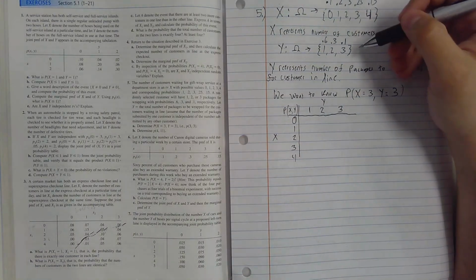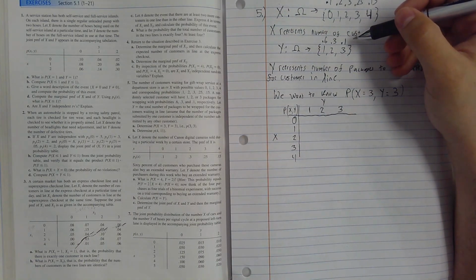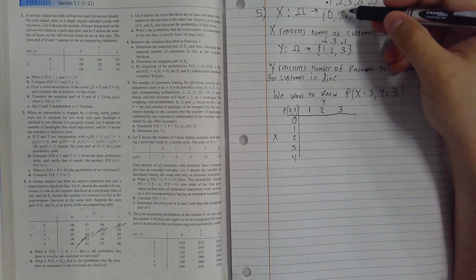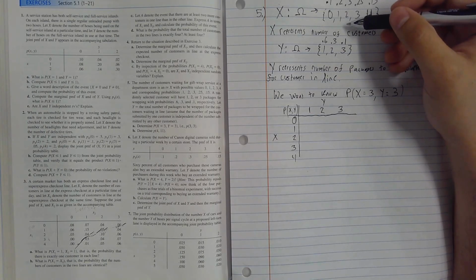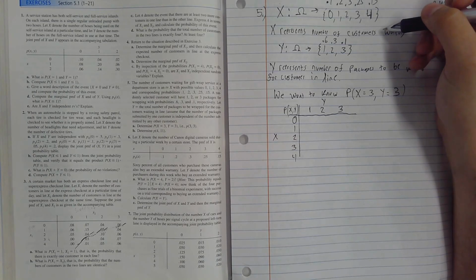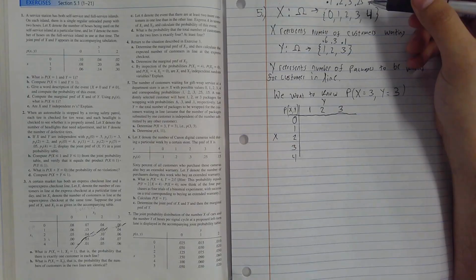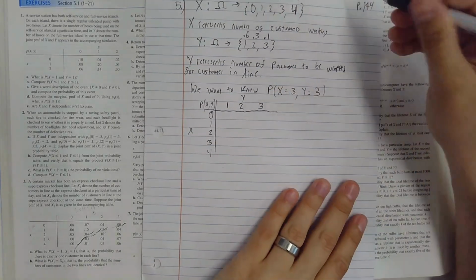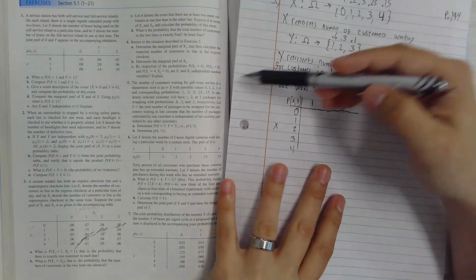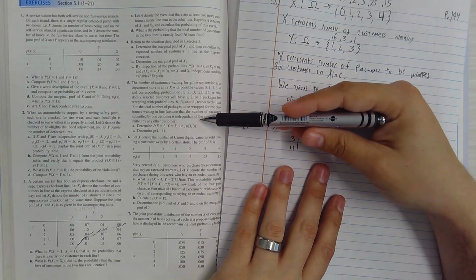Then we know that, in general, is it saying that X and Y are independent?